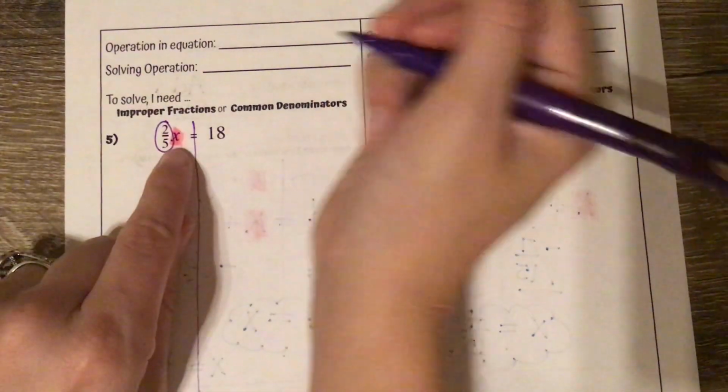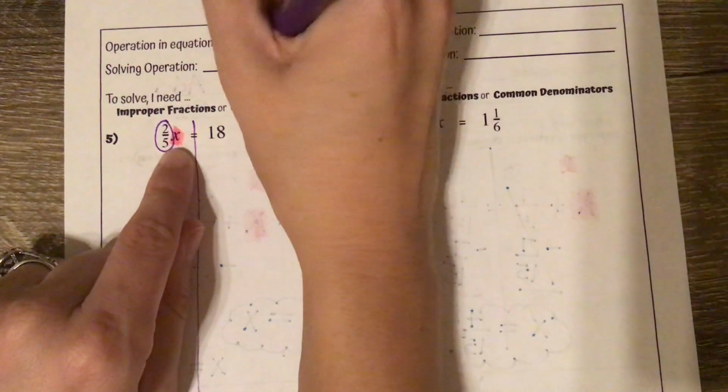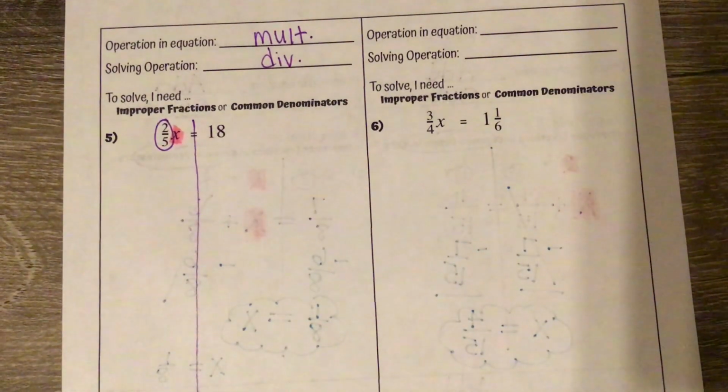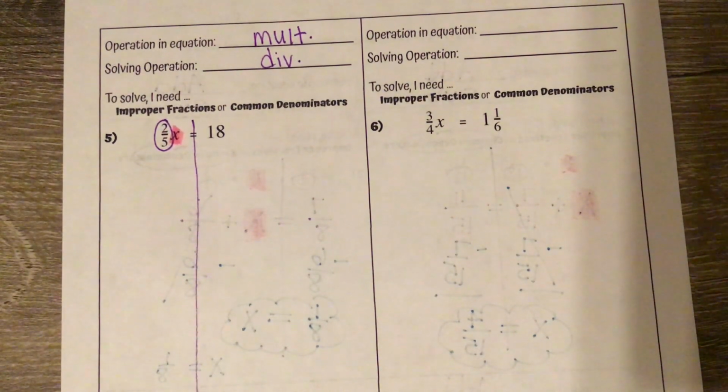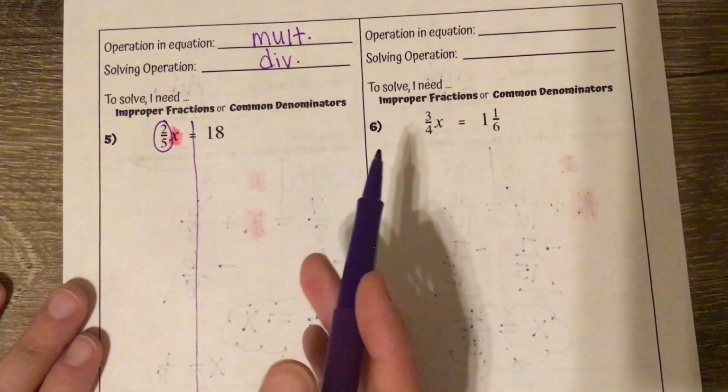What we do see is that this number is written directly next to the variable, which shows us multiplication. The opposite of multiplying is to divide. As I've said, we get away from using the fraction bar for division. That holds true in all normal cases except for with fractions, because it can be kind of confusing to have a fraction within a fraction.